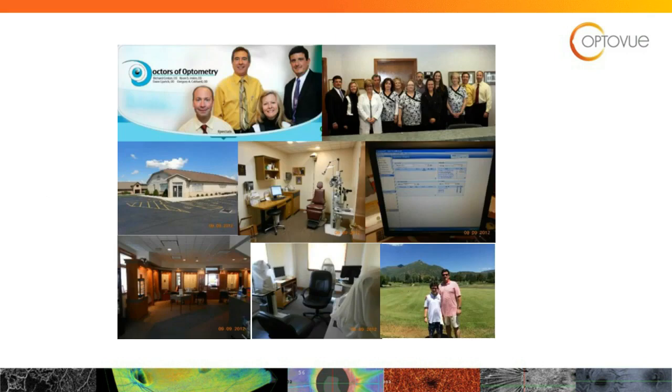So here's our practice. The picture in the upper left-hand corner is a little bit outdated. We do have a fifth doc. We're proud to announce we have a new doc in our practice as of about 10 days. You can see we have about 18 to 20 staff. Private practice building there in that middle picture. We have 6 exam lanes. We're electronic health records. We have optical, contact lens, and a wide variety of instruments, including the angiography that we're going to be talking about tonight.